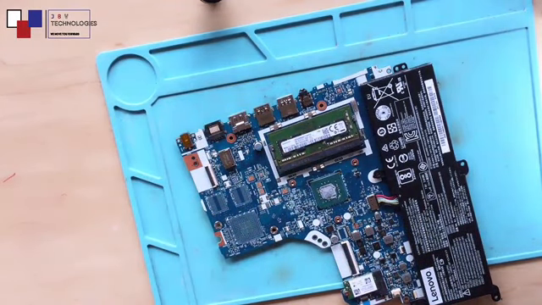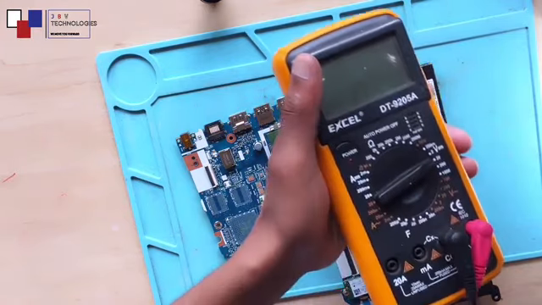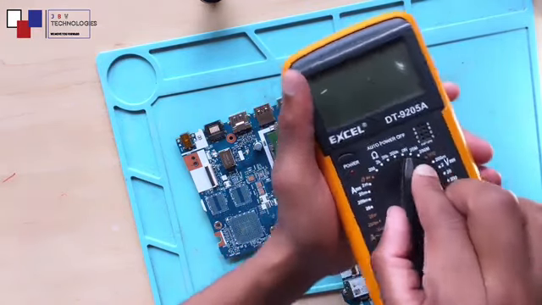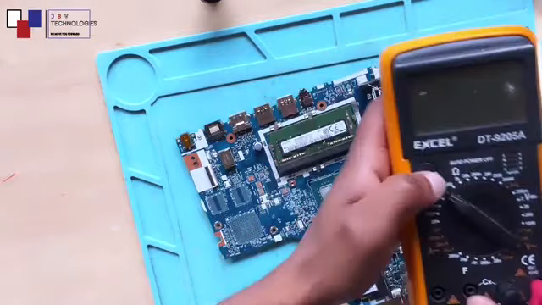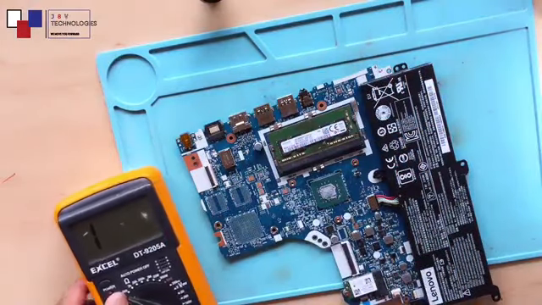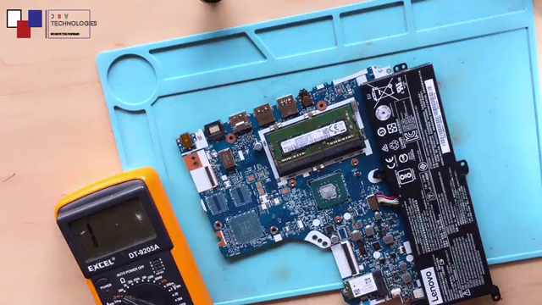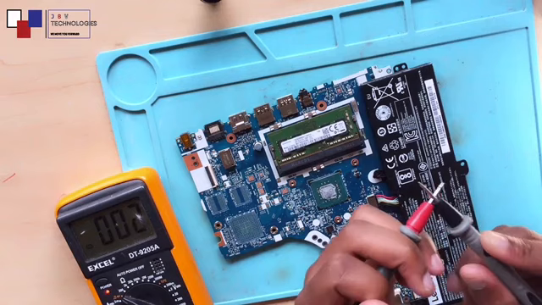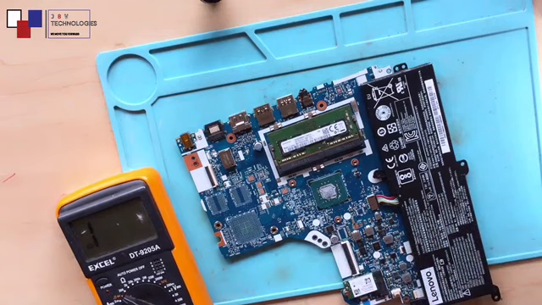So what you do, take your multimeter, switch it into continuity mode and turn it on. Then you press, and it needs to show you a value of 00. Okay.